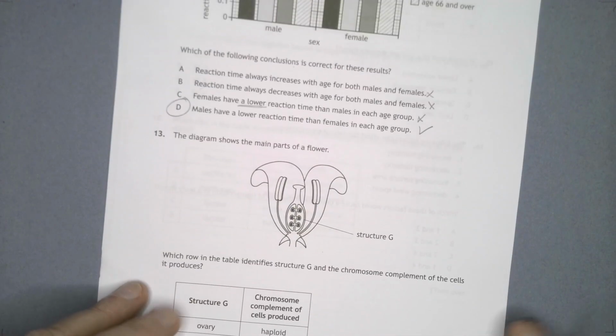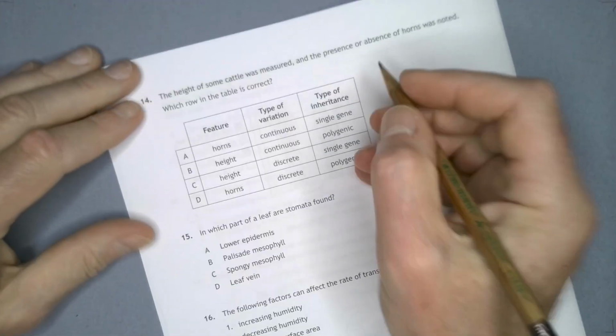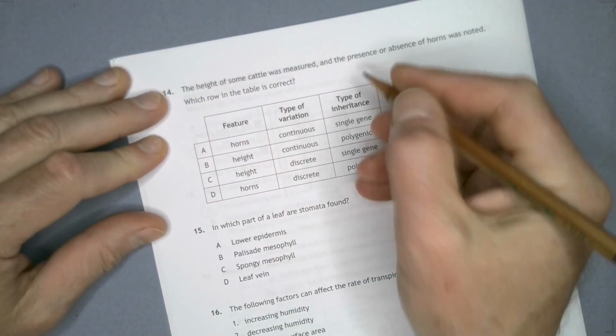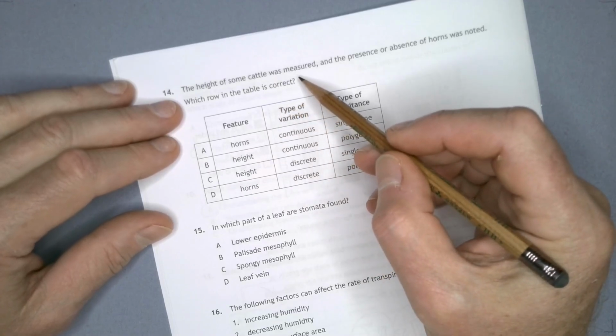Okay, let's move on. Just need to know your flowers, right? And haploid, diploid differences. So the thing about biology, National 5 really is an awful lot of knowledge. You've got to learn it all. Repetition is your friend.